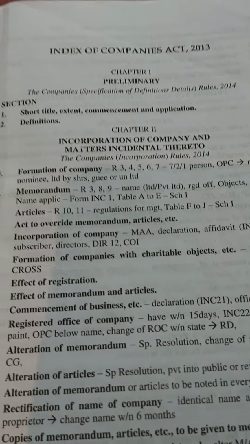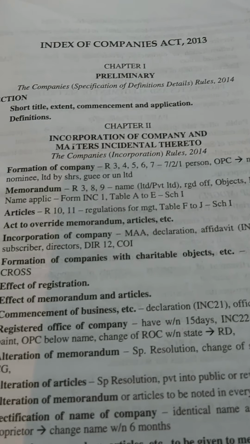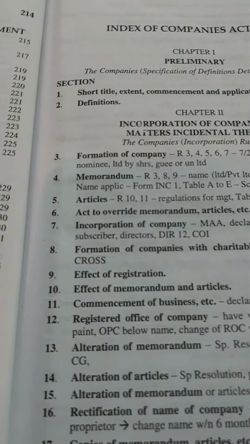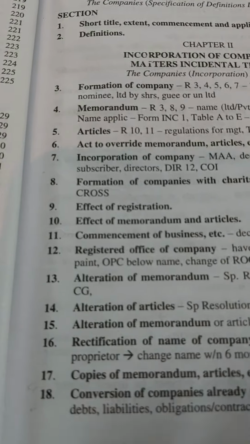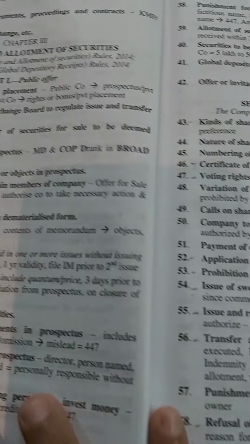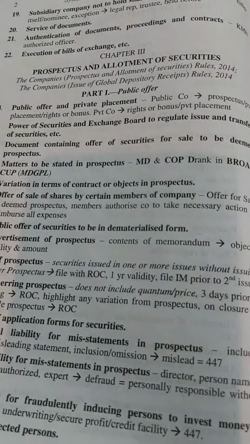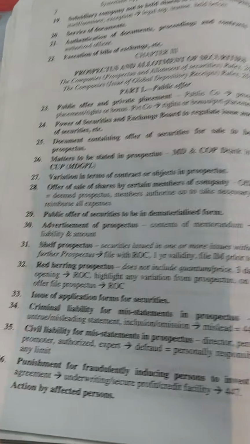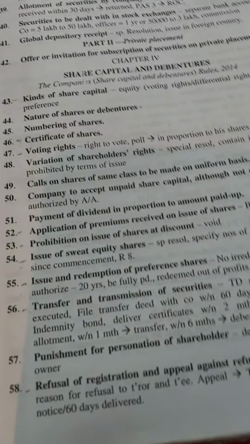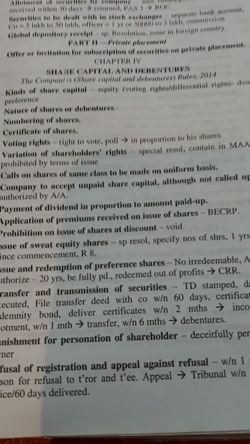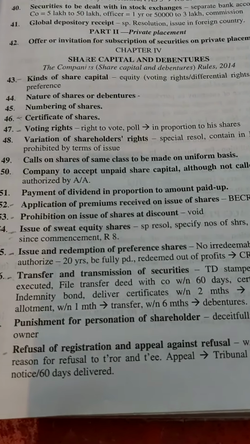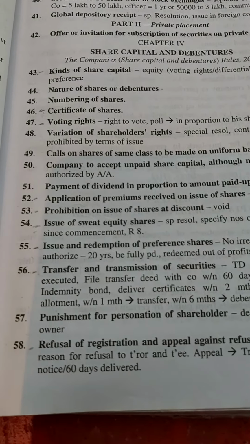Then chapter 2 comprises of incorporation of companies and matters incidental thereto, and everything related to incorporation is there in this chapter. Further, chapter 3 discusses about prospectus and allotment of securities. So it discusses about public offer and private placement. Then we have chapter 4, share capital and debentures, and everything related to shares and debentures is given in chapter 4.